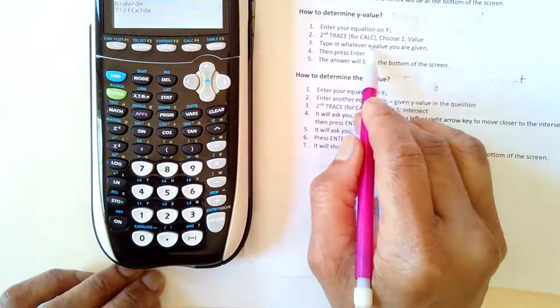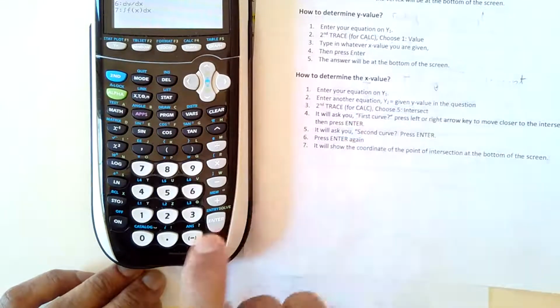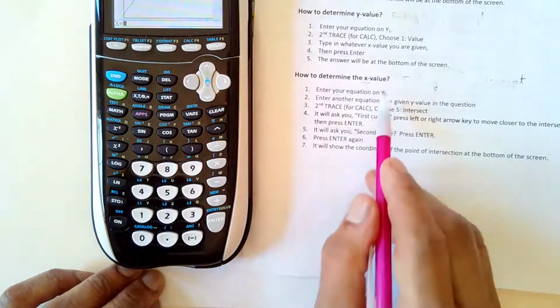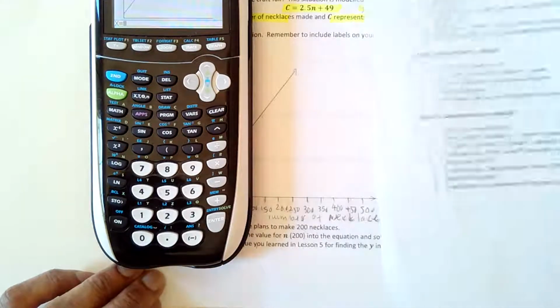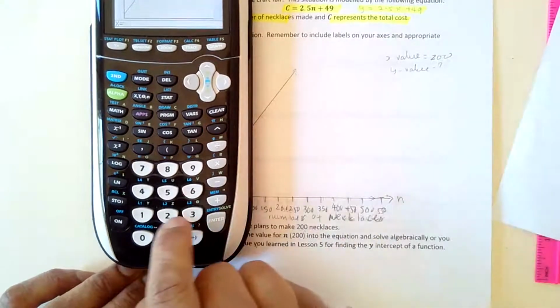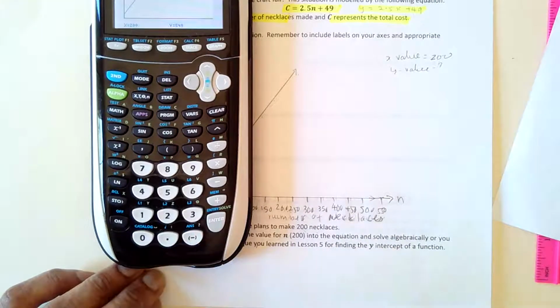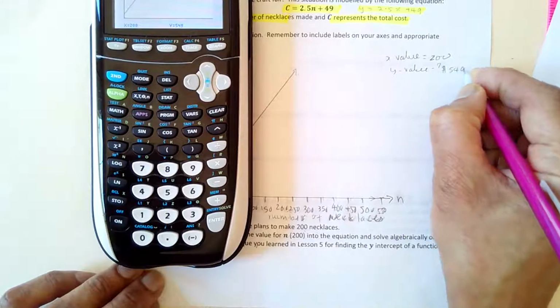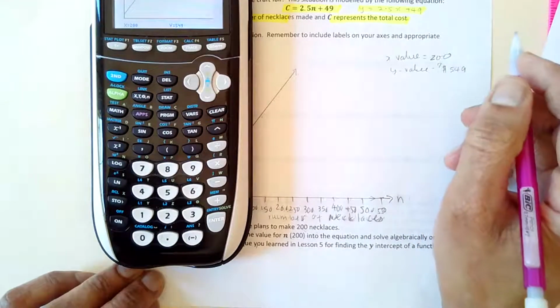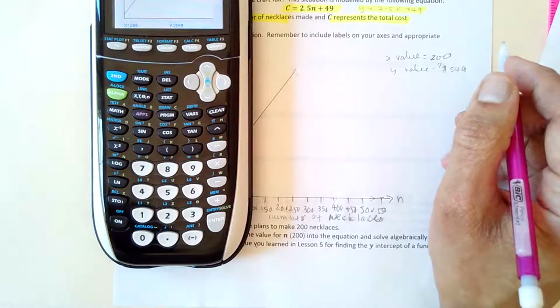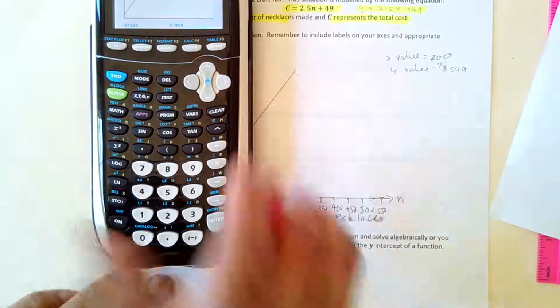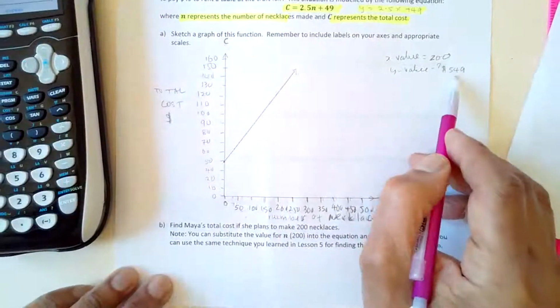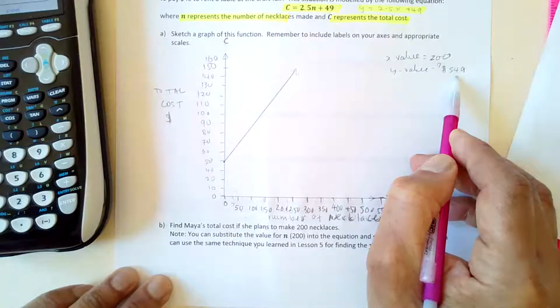Whatever our x value is, we press enter. In this case, it is 200. I'll enter 200 in here and press enter. So this will give me $549. So if she were to make 200 necklaces, her cost would be $549.